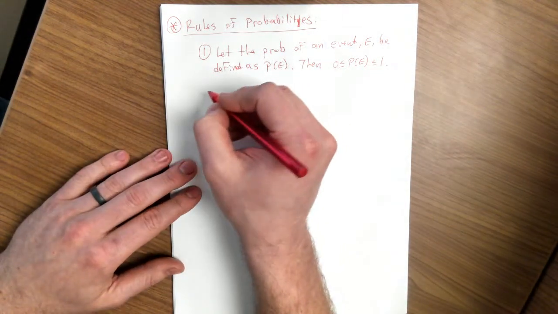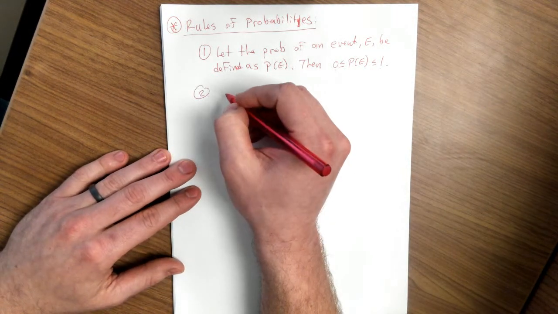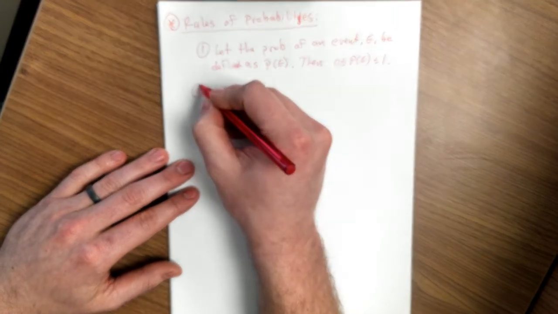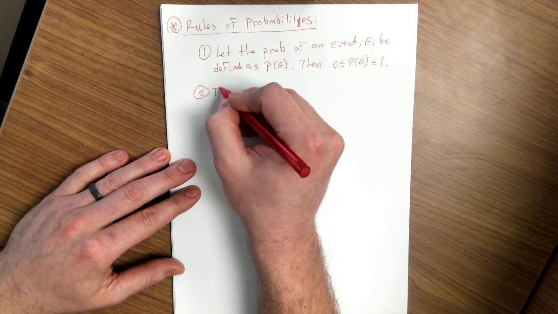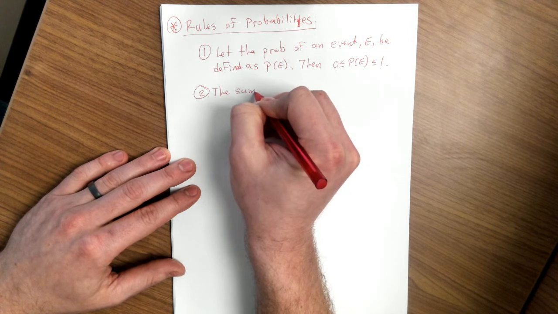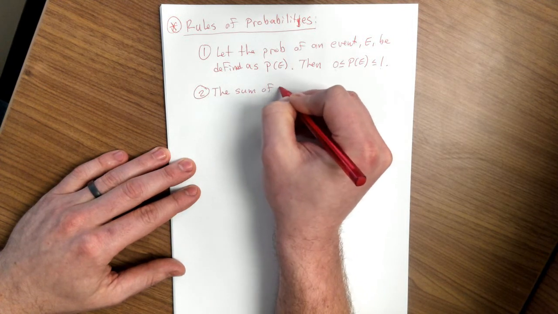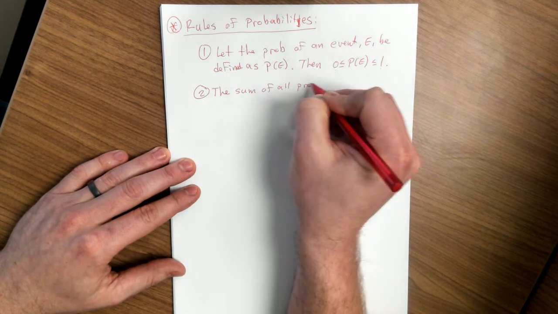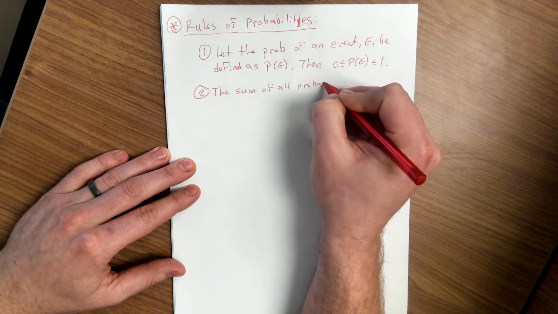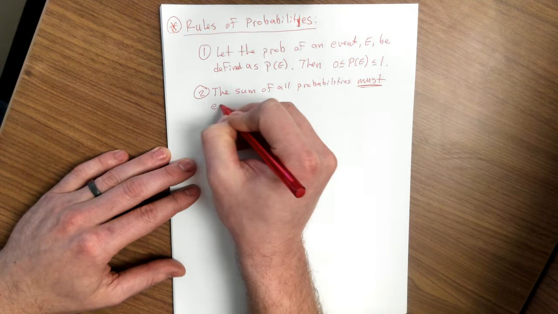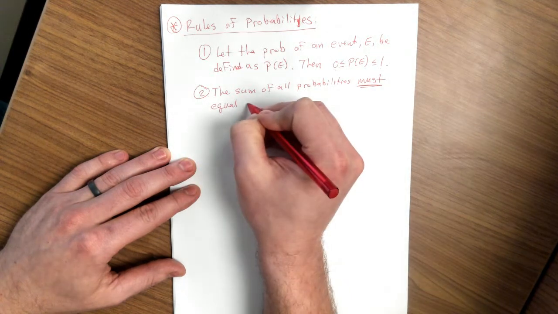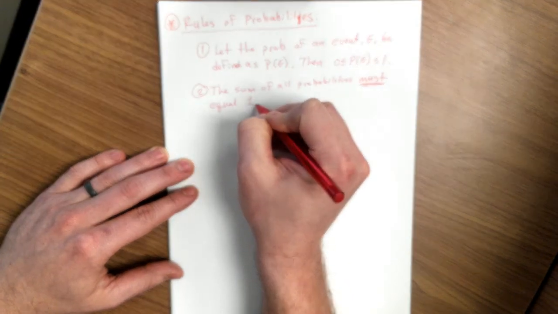And number 2. This one we'll talk about more later on in the semester, but we need to know it right now as well. The sum of all probabilities must equal 1.